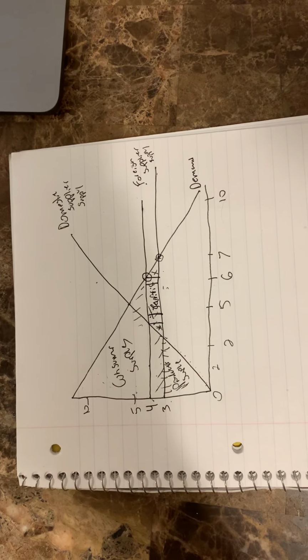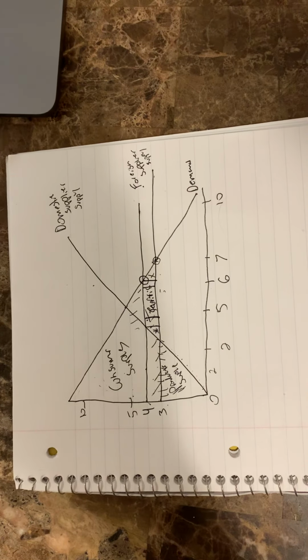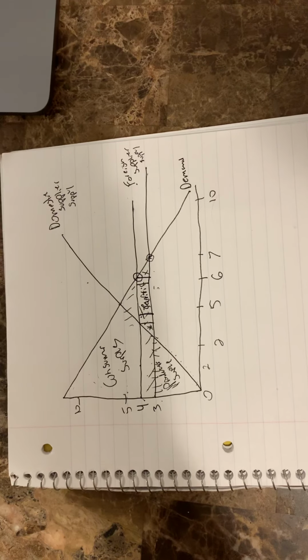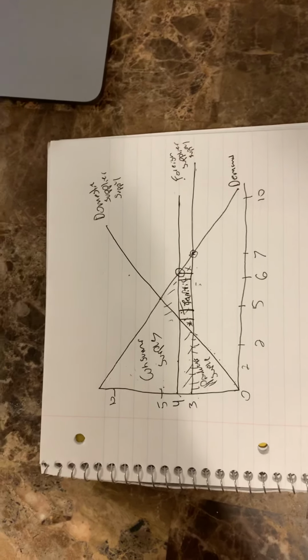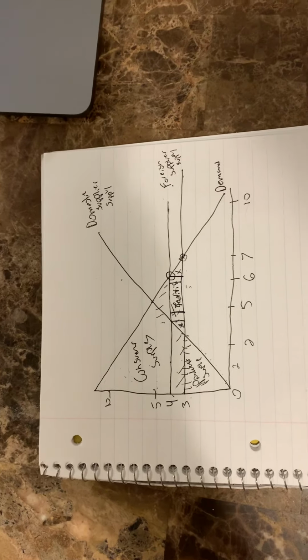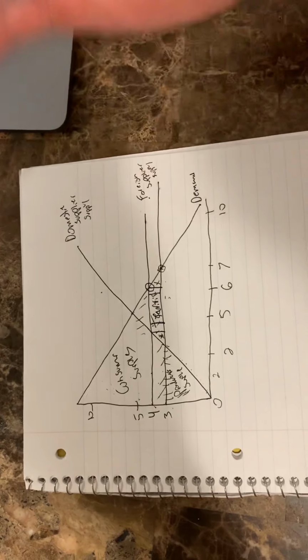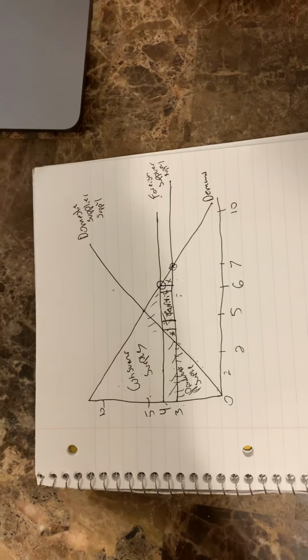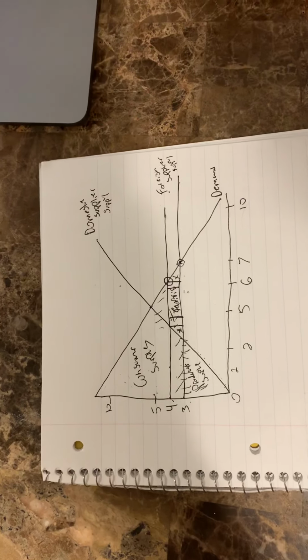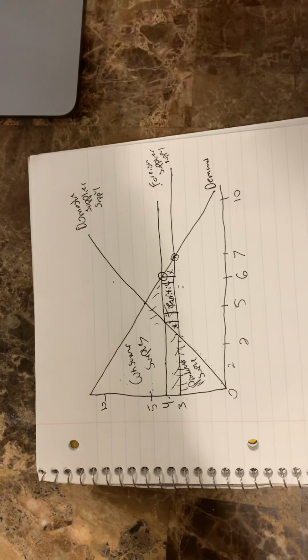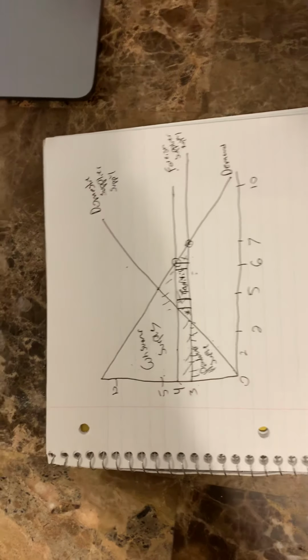I also need to explain what a tariff is quickly. A tariff is just a tax on imports. Our foreign supplier is importing products to the domestic country, and so the government is taxing them on that.